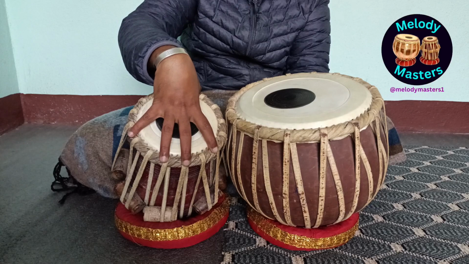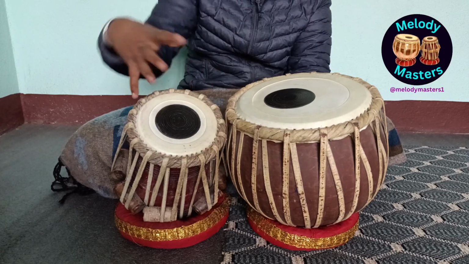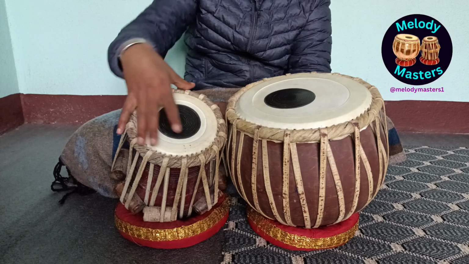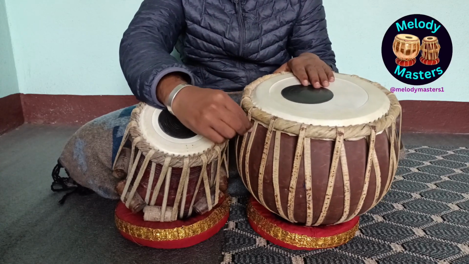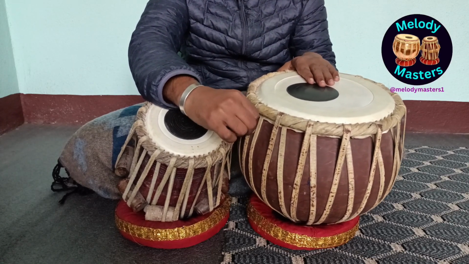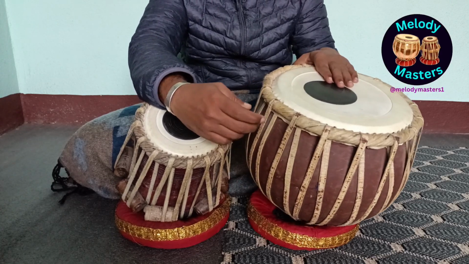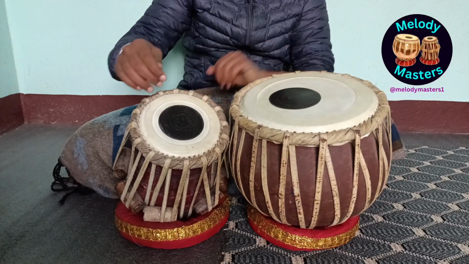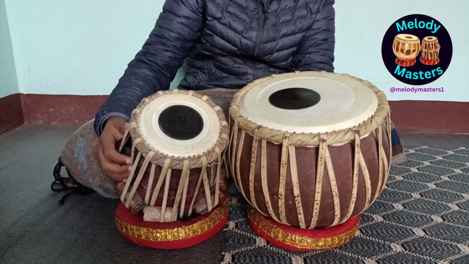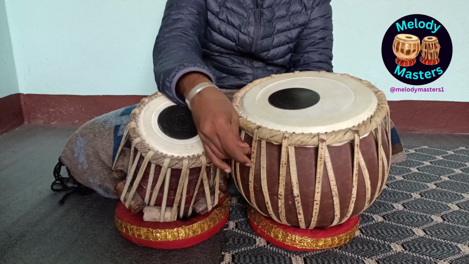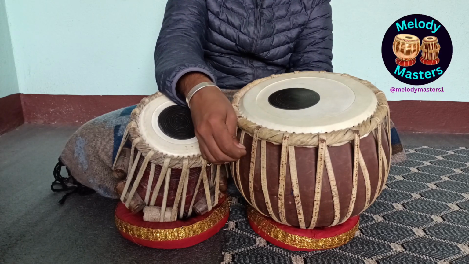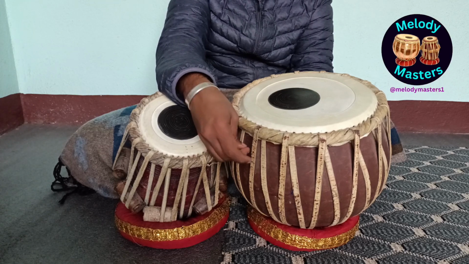So this whole thing is called pudi. This whole cover, where the wood is covered by this leather, is called pudi. And this is called tana, the strings. These strings are all made of leather. And inside here, this is wood. Here it is steel, or it can be copper, or it can be soil, mud. It can be anything.